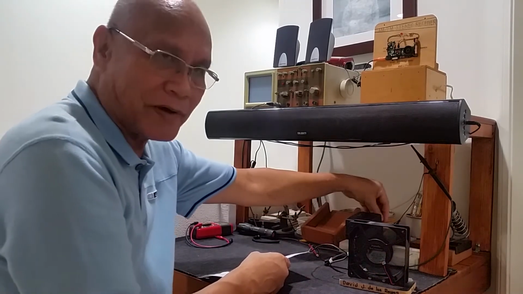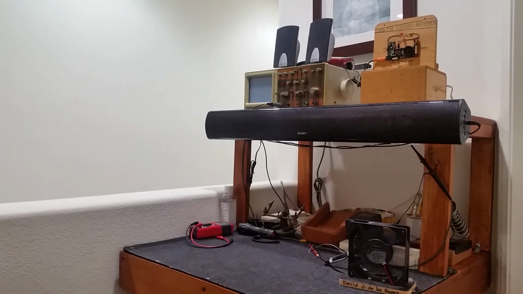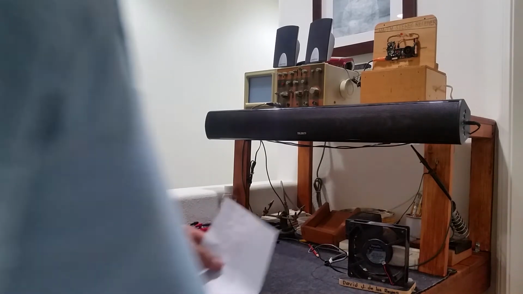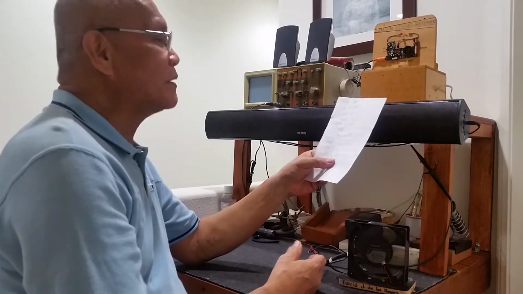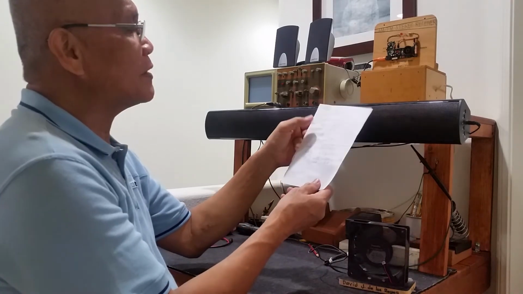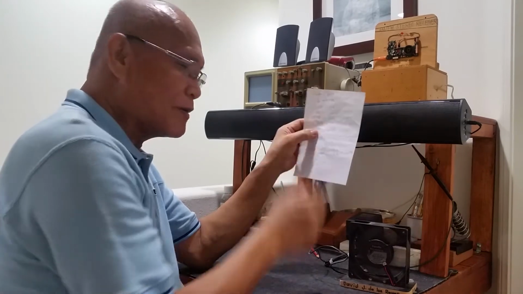Actually, you can buy this online. Any load where you want the volt-ampere, watts, ampere, and power factor known, just plug it here and you can read it.